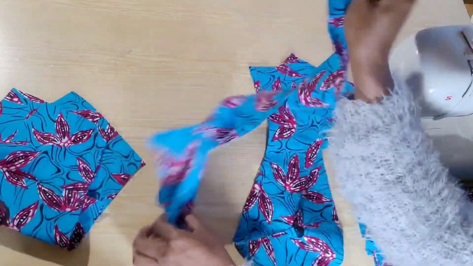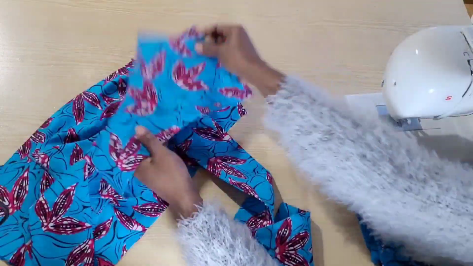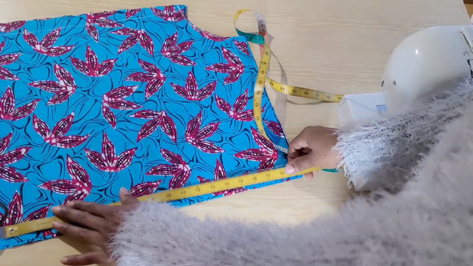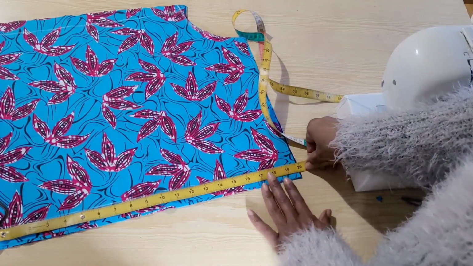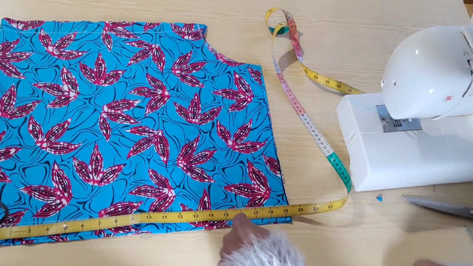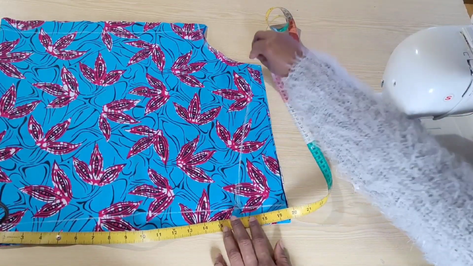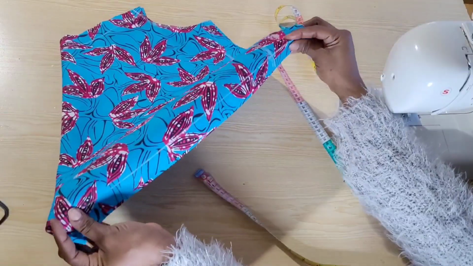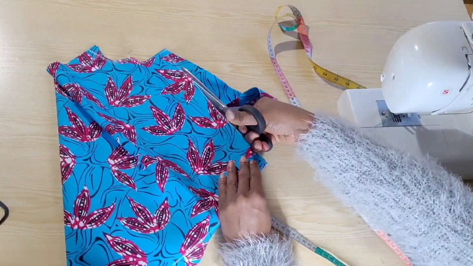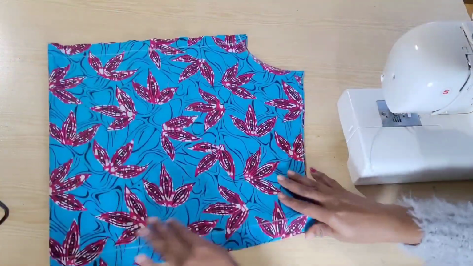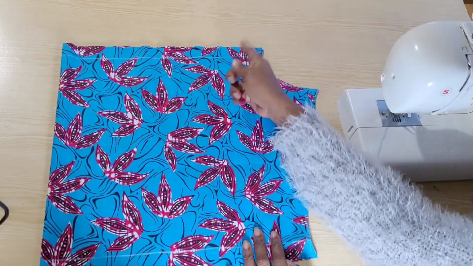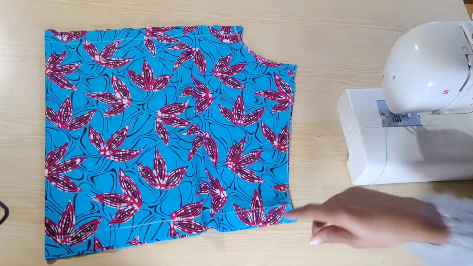Now before we assemble the back to the front panel, we are going to work on the sleeve. I'm going to come in by 4 inches at the hem of my sleeve, just like we did at the shoulder while drawing in our armhole curve. Then I'll connect it back to the armhole. You can leave yours if you want more fullness at the bottom of your sleeve. Then I'll go ahead and sew in the elastic channels and connect my elastic.